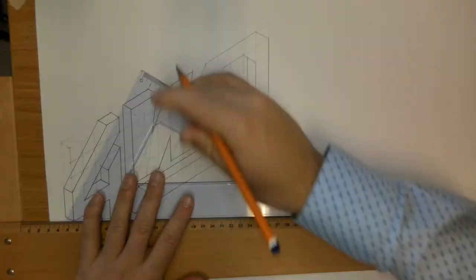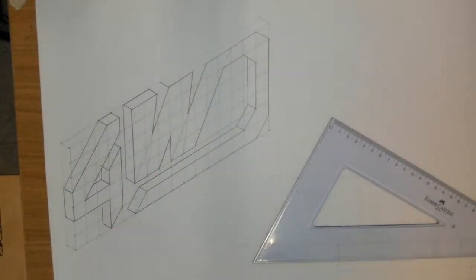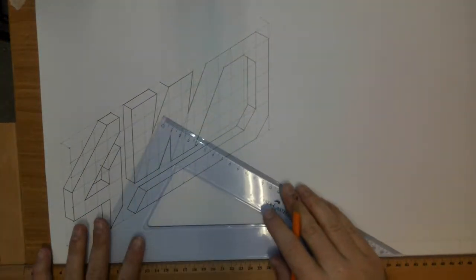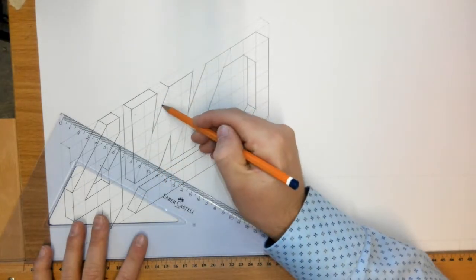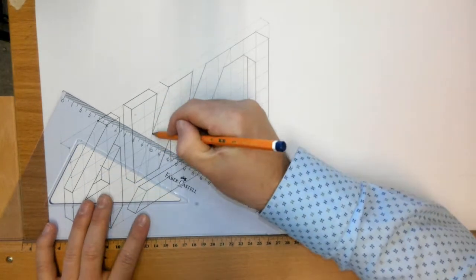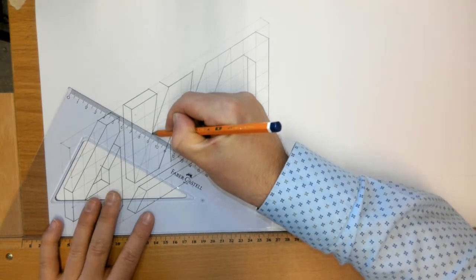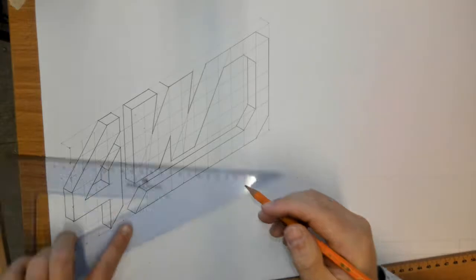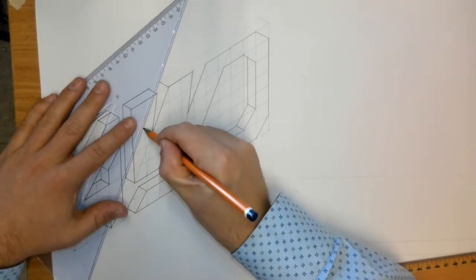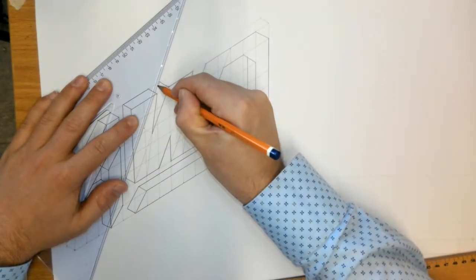Back 30 degrees. Now this is hard here on the back edge of this part of the W. Look, from this point, go back lightly, and mark 10. Connect the dots. Heavy in the portion you can see.